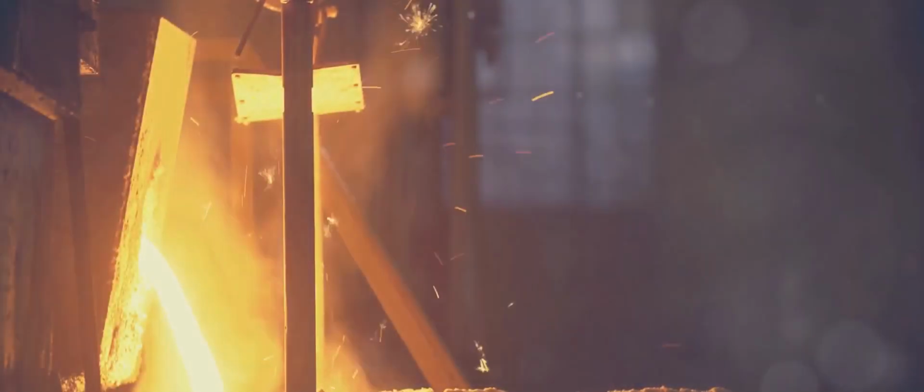And there you have it, a comprehensive look into the casting process. With this knowledge, you now have a better understanding of how intricate metal parts are made.